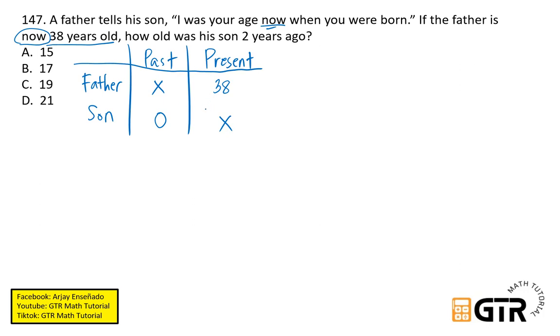So masasolve na natin ang value ng X, pero tandaan ang hinahanap natin, how old was his son 2 years ago? Okay? So 2 years ago. Pag nasolve na natin yung X, sasubtract pa tayo ng 2 dahil yung X, ito ay present age ni son. Okay, so buuin na natin ang equation.